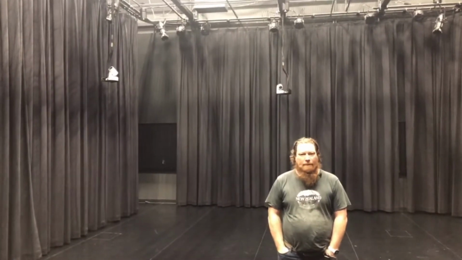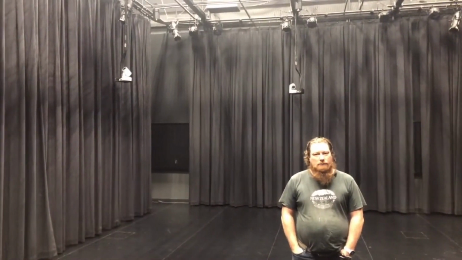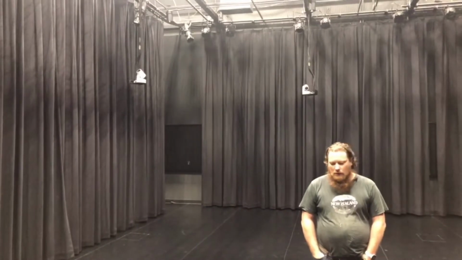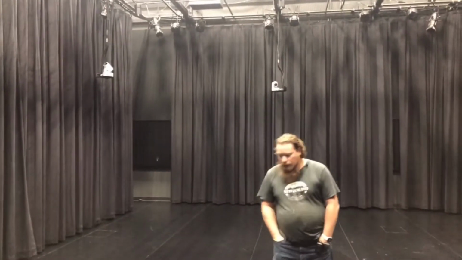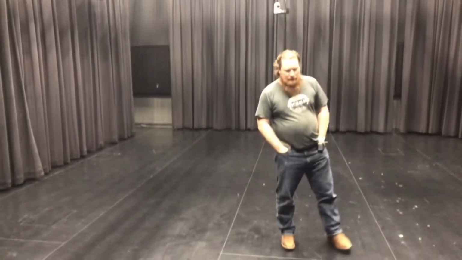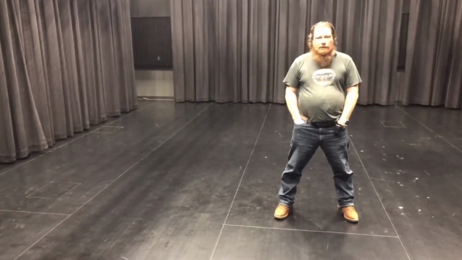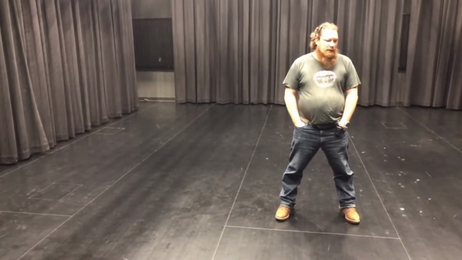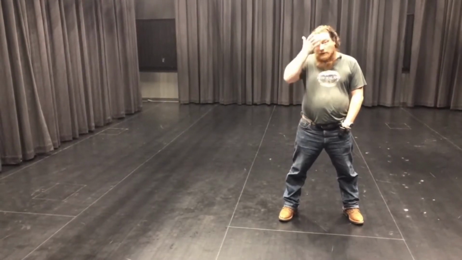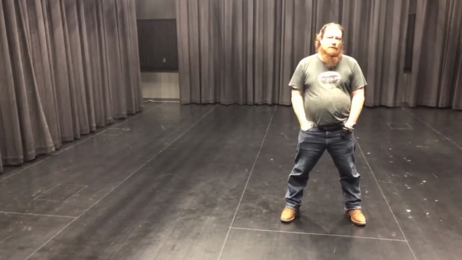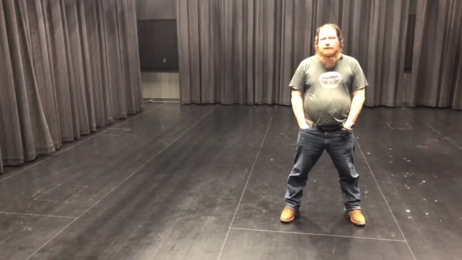Okay. So, the next question is, what are the weird seams on the floor? So the seams on the floor, this floor is a Marley dance floor. So it comes in strips. It's a really soft floor for the dancers to be able to move around on and cushion their feet. So the seams are just joining the floor together.